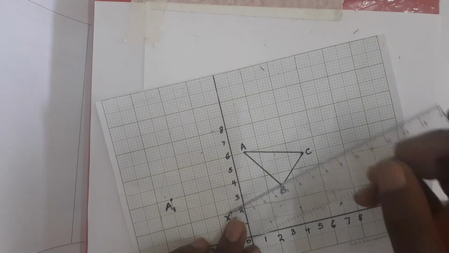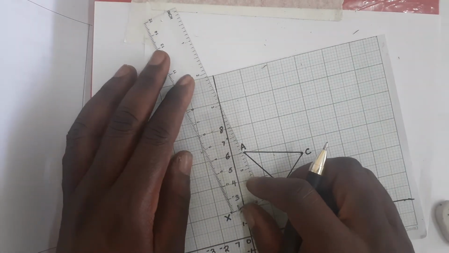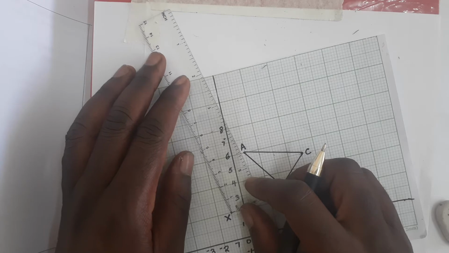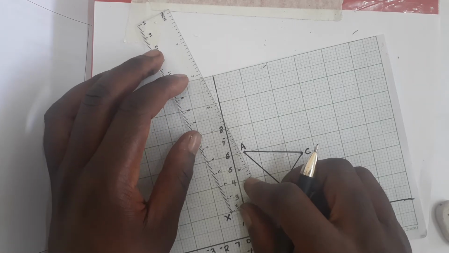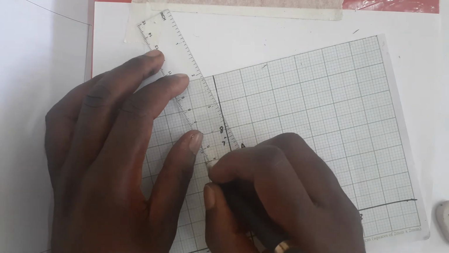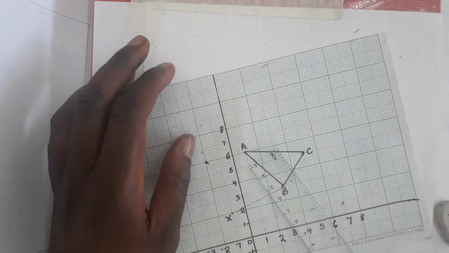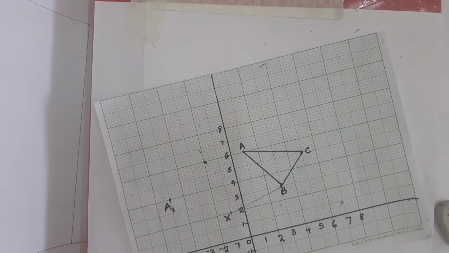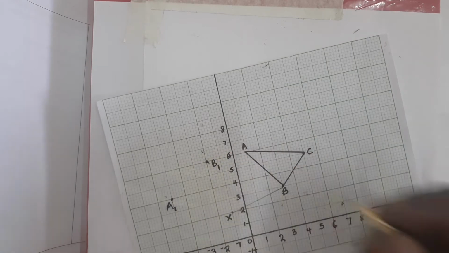So again, we come this way and measure 4.1 somewhere there. So my point is going to be here. That is where my point is going to be. This is where my B1 is going to be.